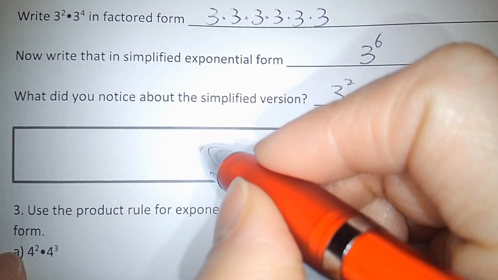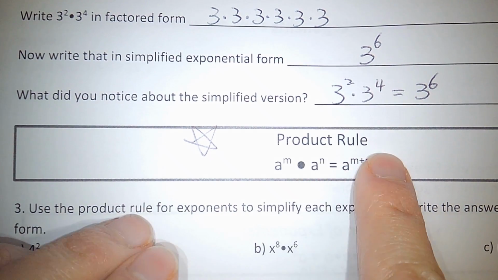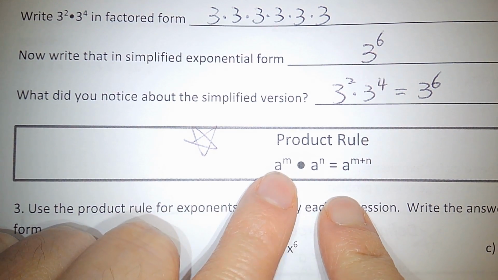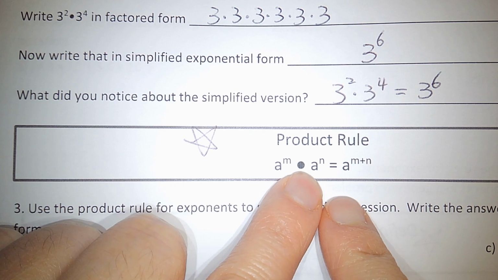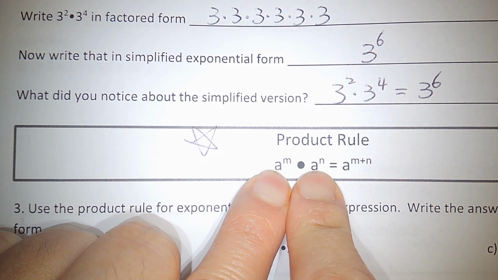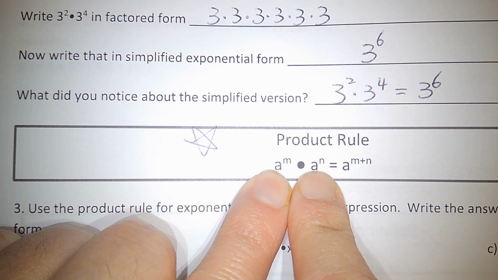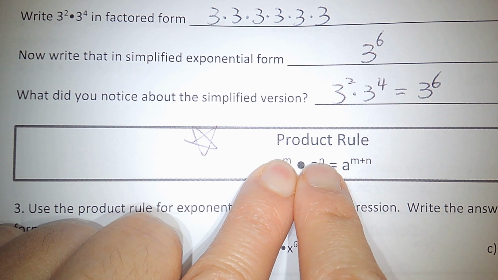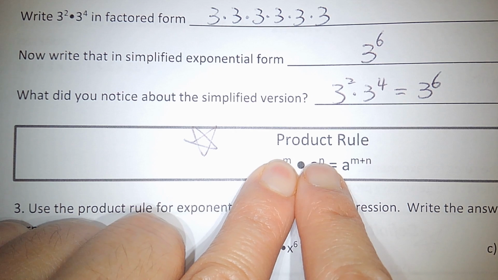So in general, we're going to have the product rule tell us: if we have a to the mth power times a to the nth power, same base a, which is called the base of the exponential form, m and n are what? The exponents, right?